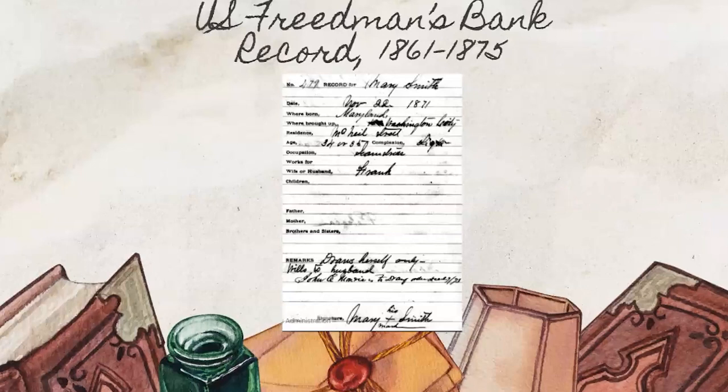So the U.S. Freedmen's Bank Record 1861 to 1875 is one of the databases unique to HeritageQuest and contains bank records for African Americans where previously no records may have existed outside wills and probate records of enslavers. So these records contain a wealth of information about individuals. For example, the record on the screen for Mary Smith provides their age, name, birthplace, address, occupation, and their spouse's name. They also name their spouse, Frank, as the inheritor and indicate that only Mary draws on the account.